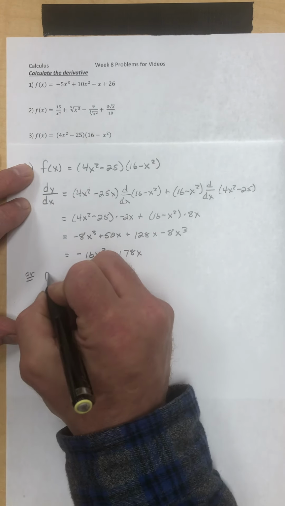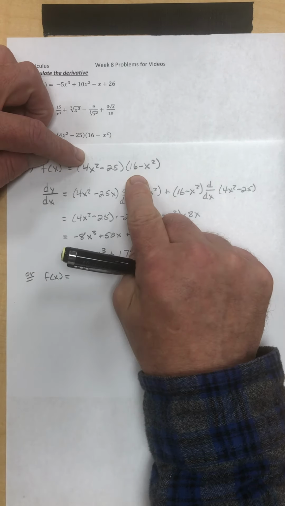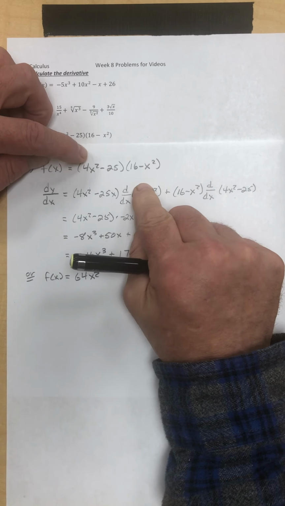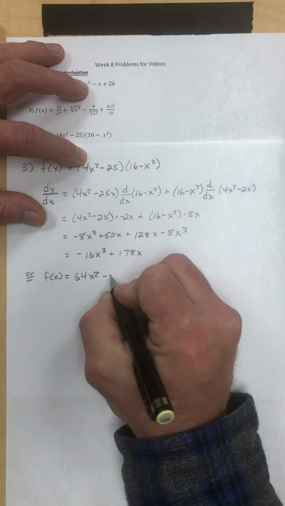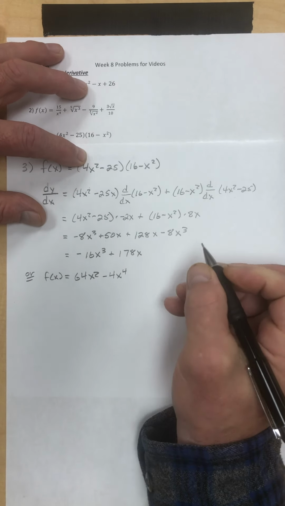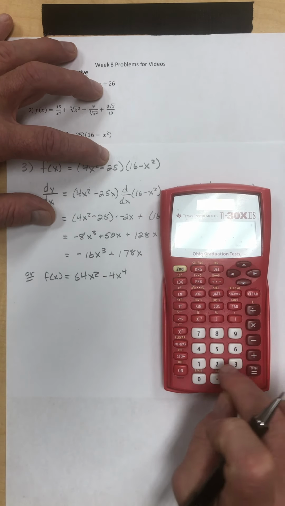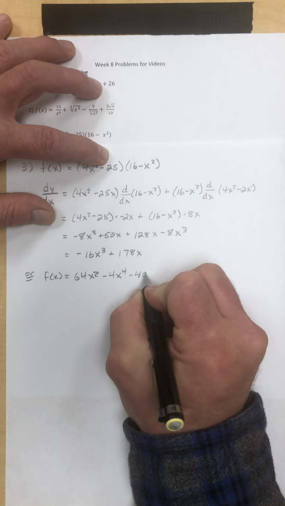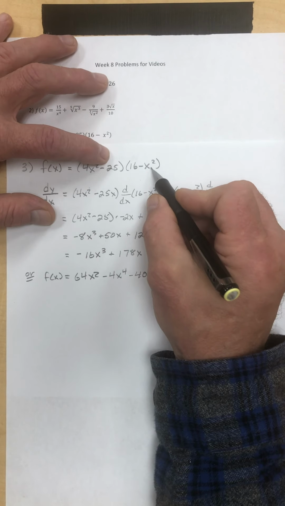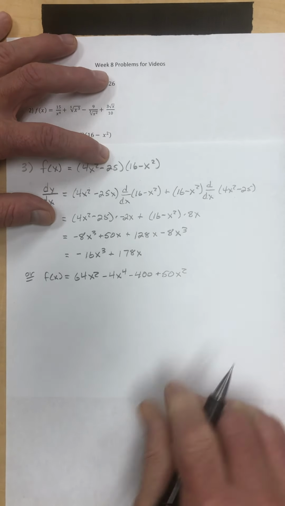So f of x becomes 4x squared times 16, that'd be 64x squared. 4x squared times negative x squared would give me negative 4x to the fourth. My inside, 25 times 16, is 400, so I get negative 400. And then negative 25 times negative x squared would give me a positive 50x squared.